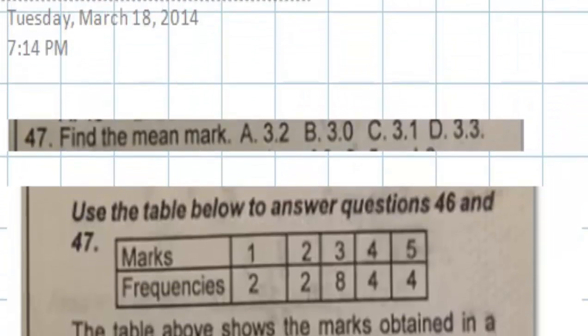Okay, so here we have question 47, and it also goes off the table that we used in 46. It says find the mean mark. You see that I've circled here the answer that we got for 46, which said how many students took the test, and that was 20. That's important for finding the mean, because to find the mean, not only do we need to add up what all of the marks were, but we have to divide by the number of occurrences. And so you'll see what I mean in a second.